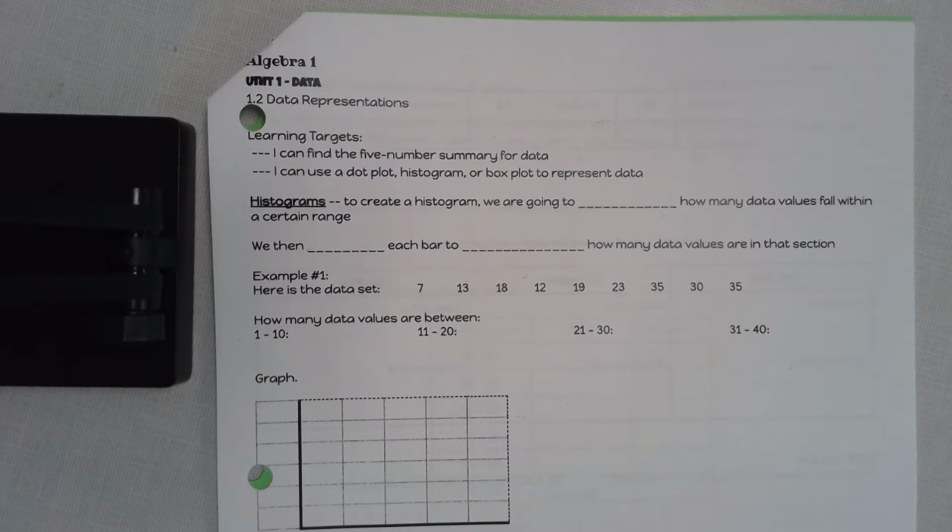And then we're going to use a box and whisker plot. How many of you guys remember box and whisker plots from last year? Those things that have those things coming out on the outsides? No? Okay, it's fine. Here we go. Histogram is the first one we're going to do.